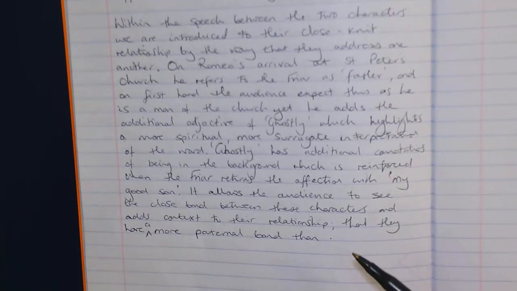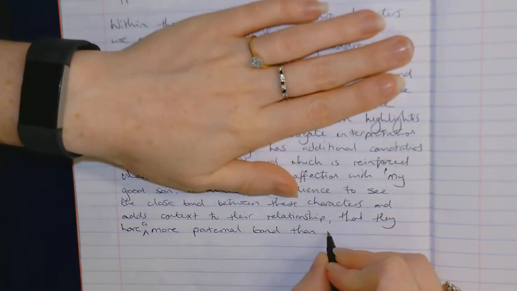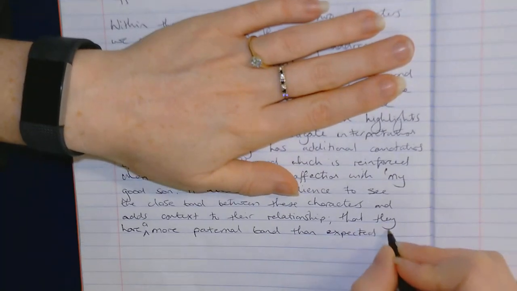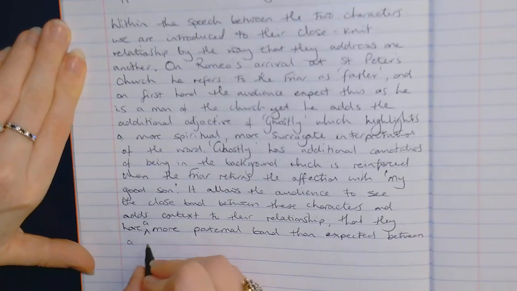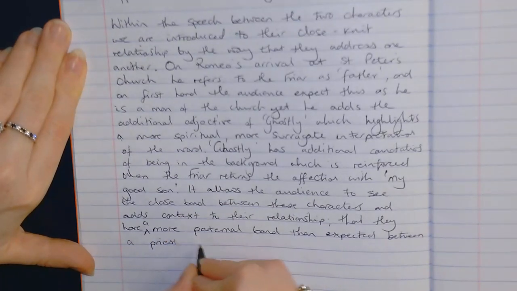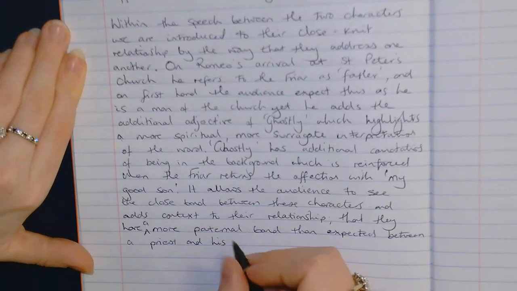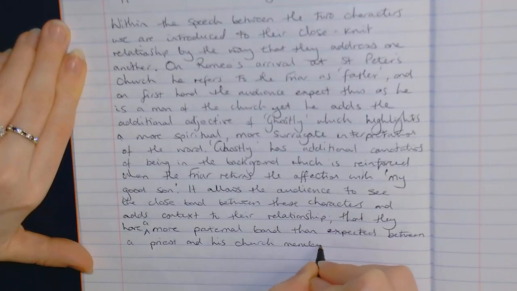It allows the audience to see the close bond between these characters and adds to the context of the relationship, that they have a more paternal bond than expected between a priest and his church members. Okay.